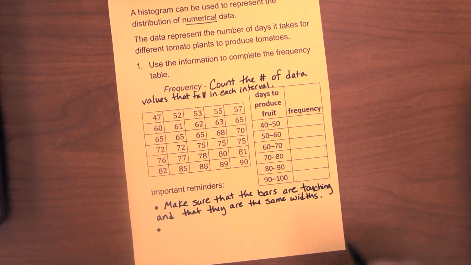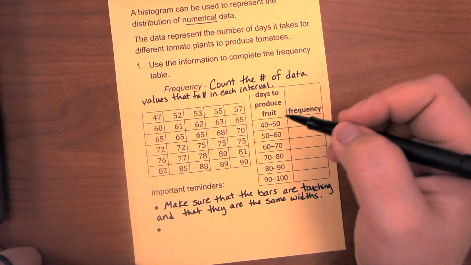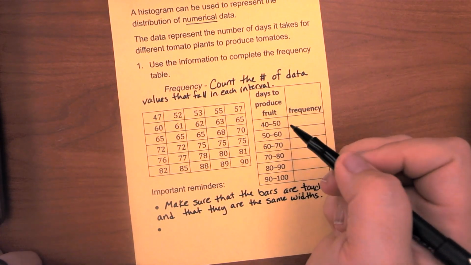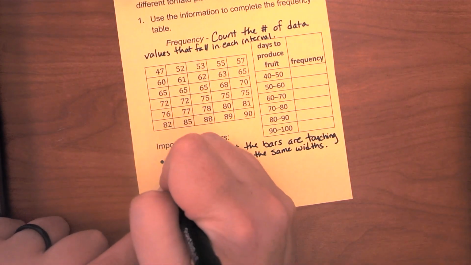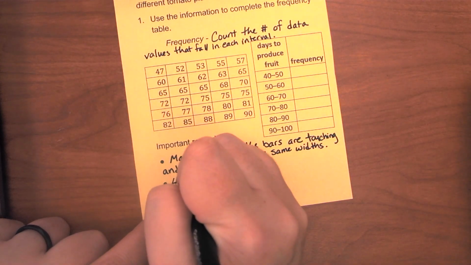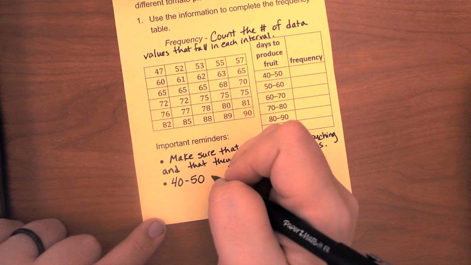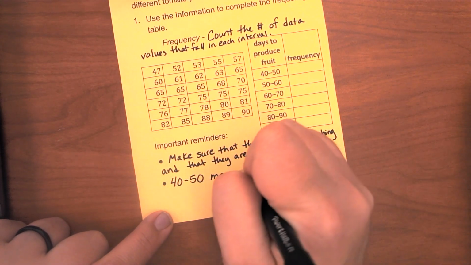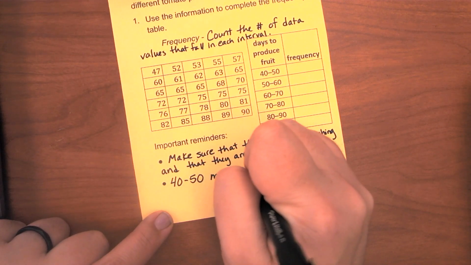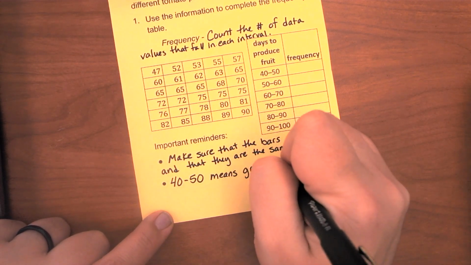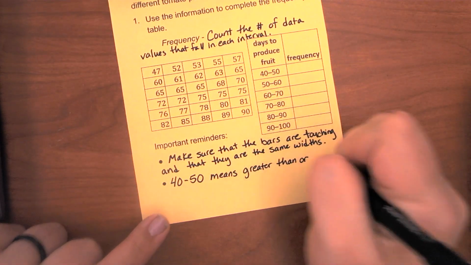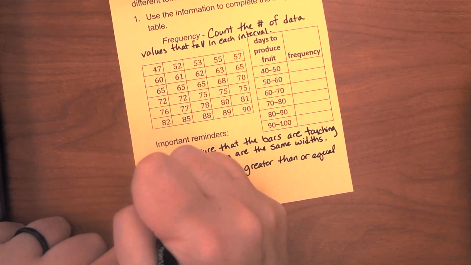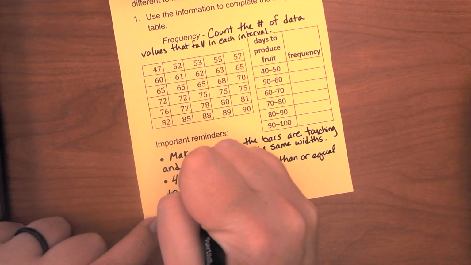The second thing we want to write down is a little bit about our intervals here. If we notice, we have 40 to 50, 50 to 60, but you see 50 is represented in both intervals. So what we're going to do is make a note of where 50 actually goes. The 40 to 50 interval means that we're looking at numbers that are greater than or equal to 40, but less than 50.